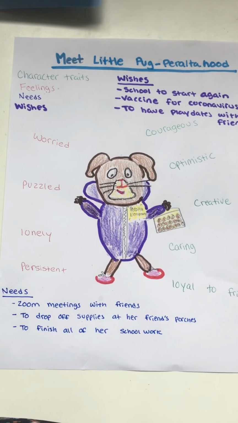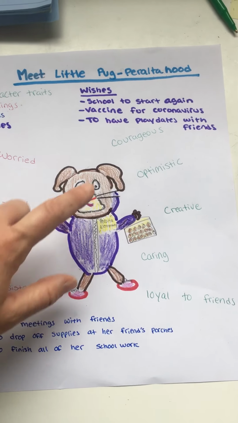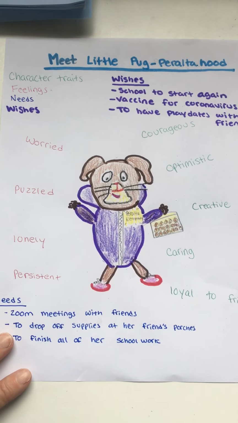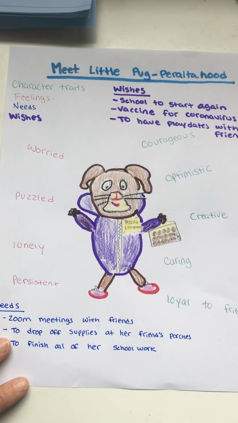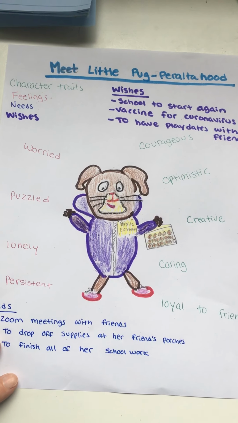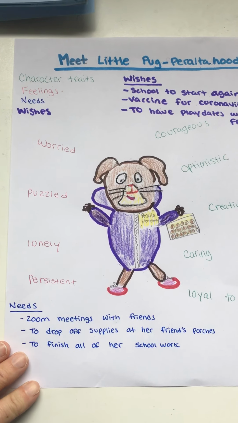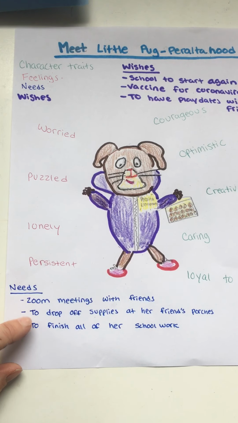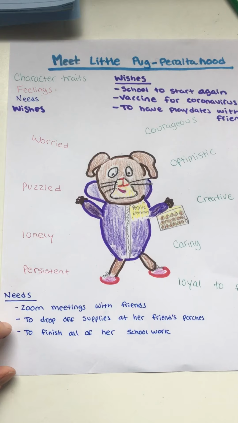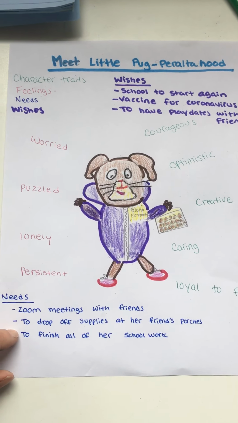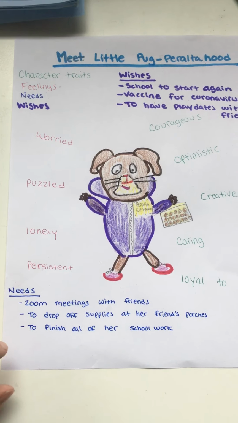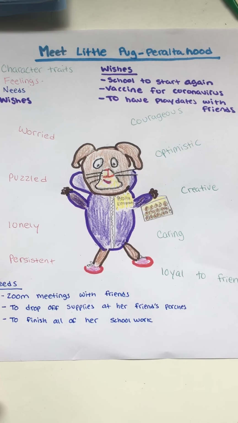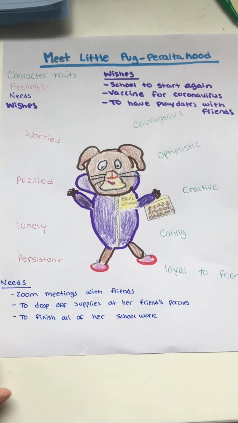Your job today is to, just like I did, draw a portrait of your main character. What do they look like? What's their name? And then jot some character traits in green, some feelings that your main character might feel in your story in red, some needs in blue, and some wishes in purple. You should have at least 3 of each type. Please share these on Google Classroom so we can all learn about your main characters and get excited to read your fairy tales.